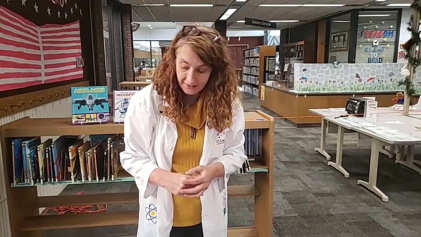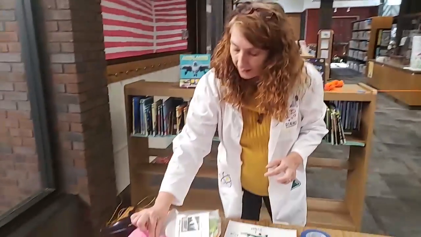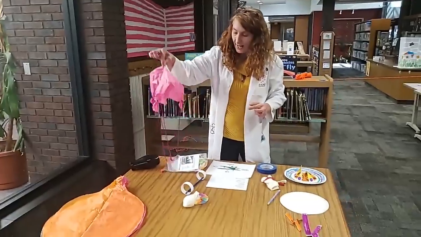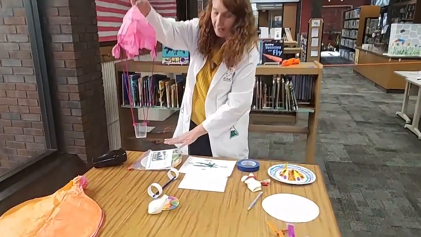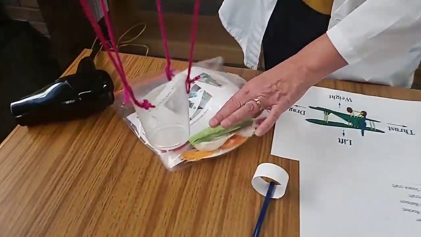But there's other things that fly as well. Our next thing actually comes out of an airplane, and this is in your packet. If you're an airplane pilot, maybe you're in the war and you're getting bombed and your plane's going down, well, you have a parachute to help you escape, don't you? This is a really easy way to make a parachute. Everything you need is in this packet.